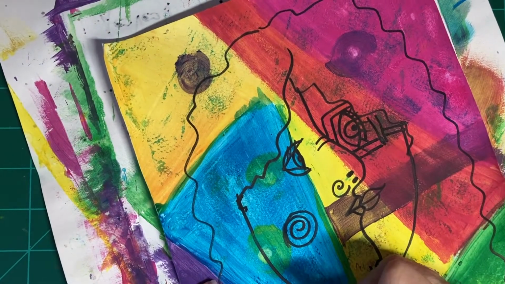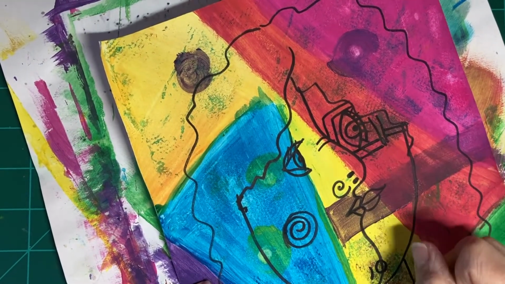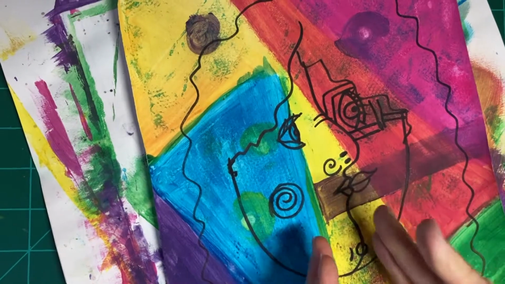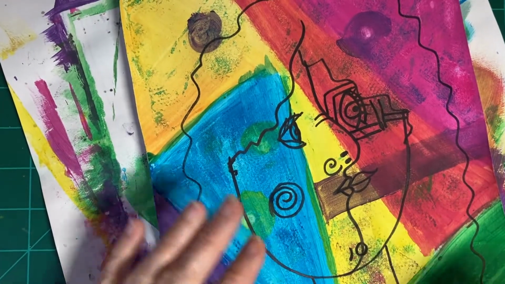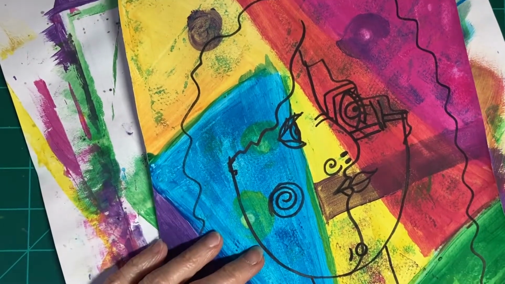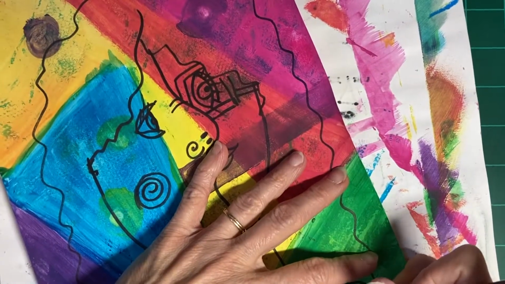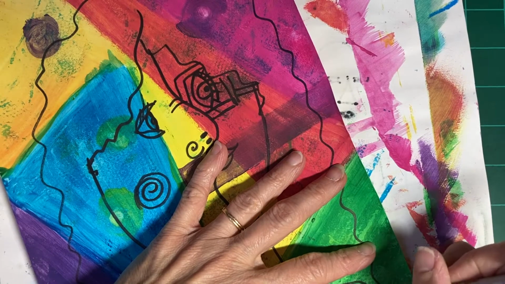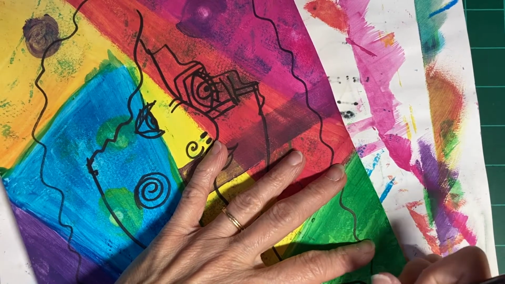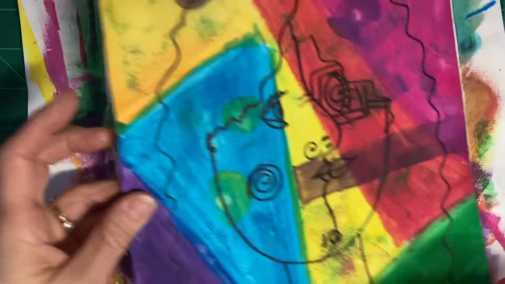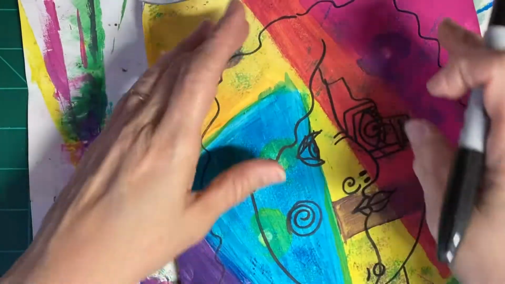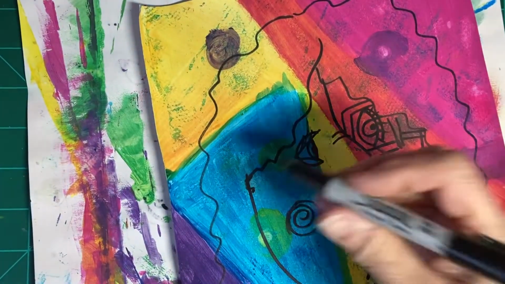I'm going to give myself a neck. Two lines that are parallel that get a little bit further away at the end, which is not called parallel, but I forgot what it's called. This is your picture. All right, I think I'm done. All right, you could put a hat on your head, you could put earrings on your ear.